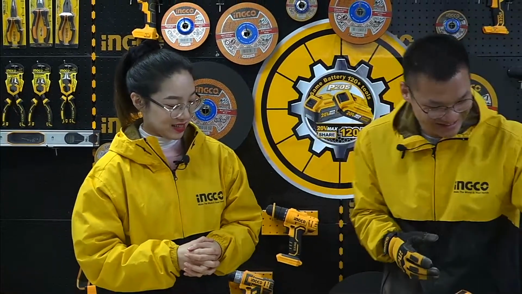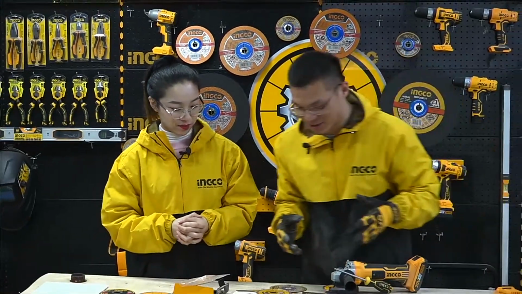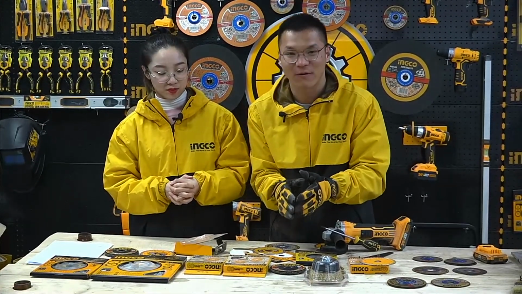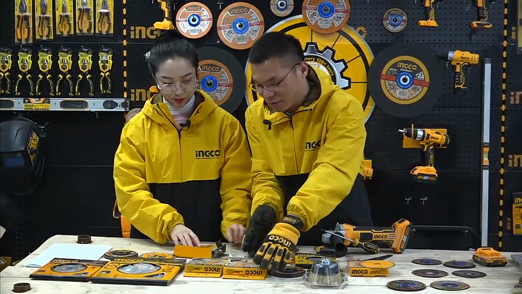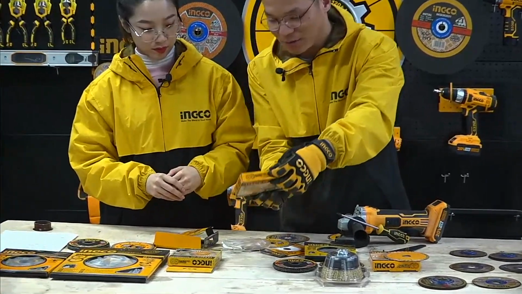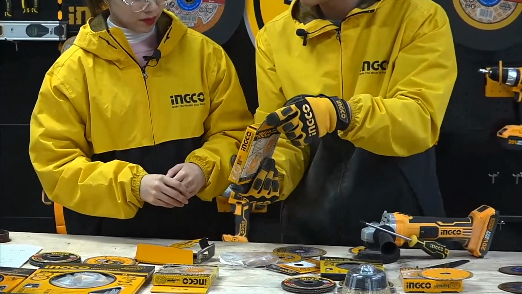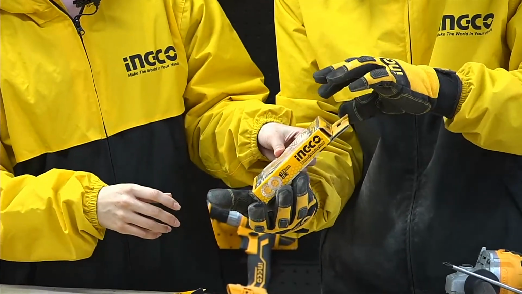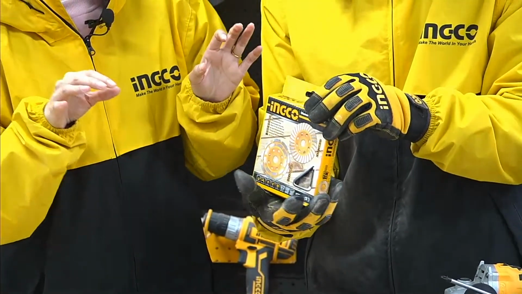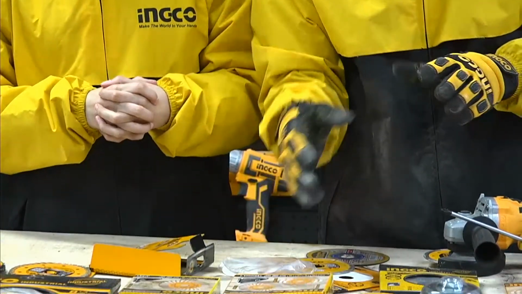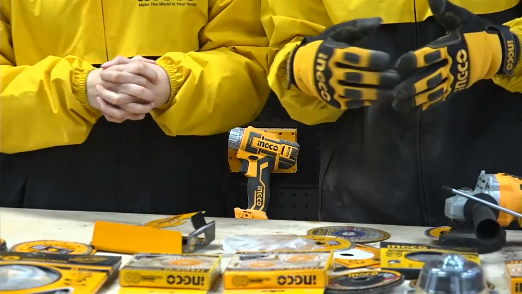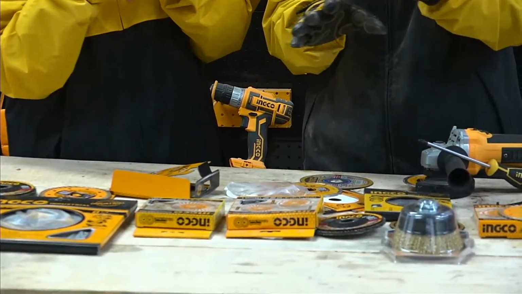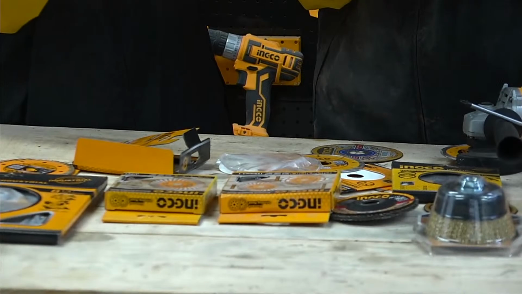So this is what we want to show you about the diamond disc. This is for cutting. And we also have this one. Do you know this one? It's a diamond grinding head, the grinding disc. Do you know its function? Grinding something? Yes, it's mainly for grinding the bricks and the concrete, to make them smooth, to make the rough brick surface smooth.